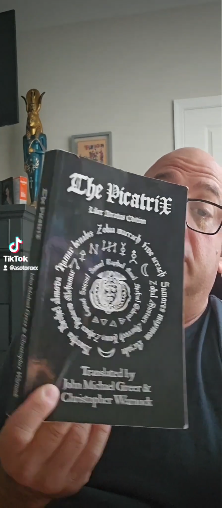But the people who wrote these books, the Picatrix, Grimoire Verum, right? They also talk about the dark side of nature and working with negative entities, demons, etc., right? And why would you want to do that, right?